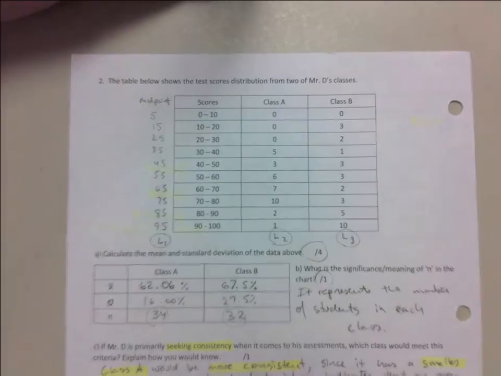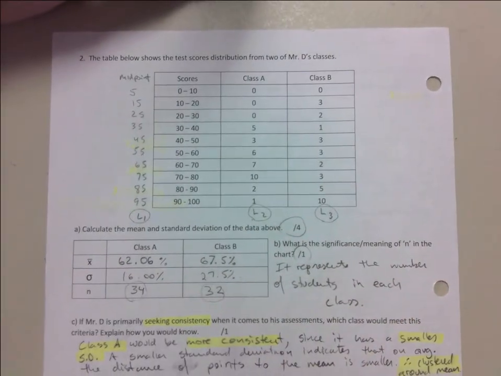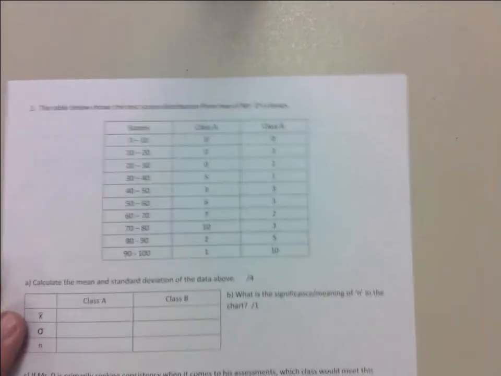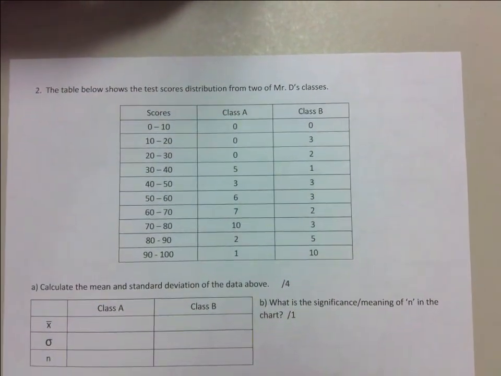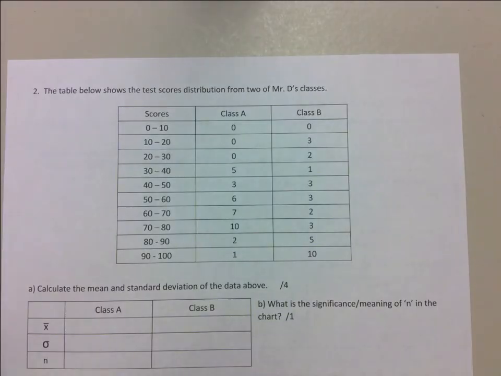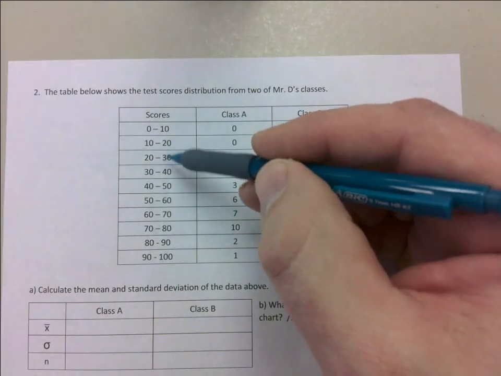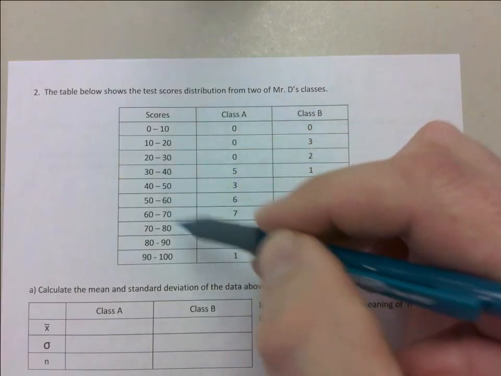This one, a lot of students struggle with, so you're not alone if you got this one wrong. I'm actually going to not show you the key at first because I need to walk you through it. I didn't do one of these in our notes. So we have a frequency table.